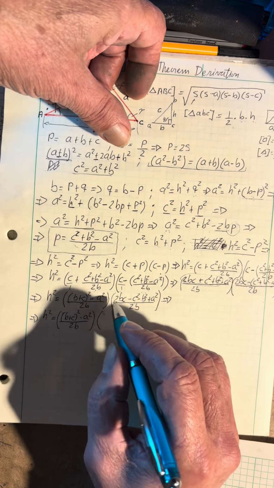Okay, and so we can cancel this with that. Well, we can take the 4 out. We have a 4 remaining there, and when we have this b squared, we can take it out of the square root. So we get 2 divided by b, the square root of s minus a, s minus b, s minus c.